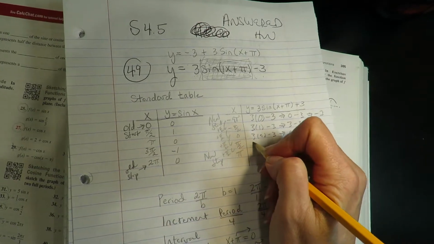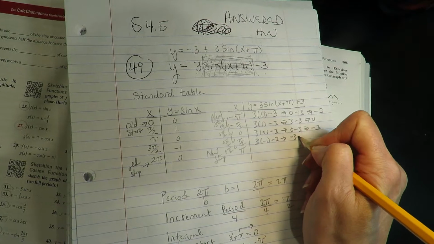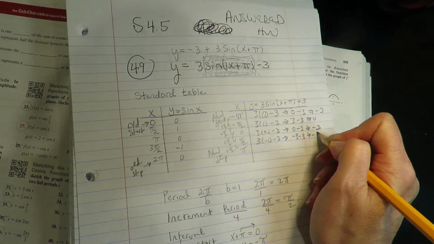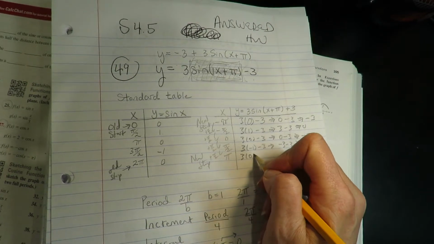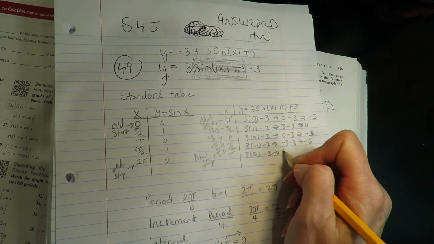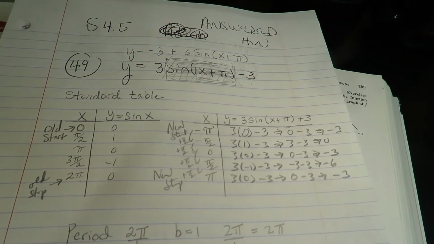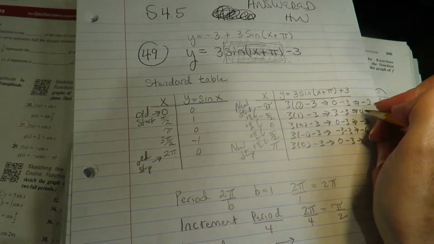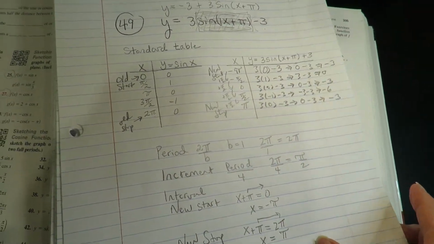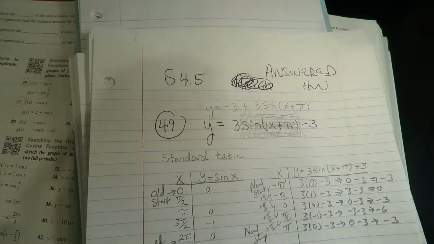Next one would output a negative 1. Last one would output a 0. Okay, so that's just me recalculating all the new output values. And that's pretty much it. Now I just have to make sure I scale my graph nice. And I've got it. Let me just see if I can find a piece of paper here to draw this.